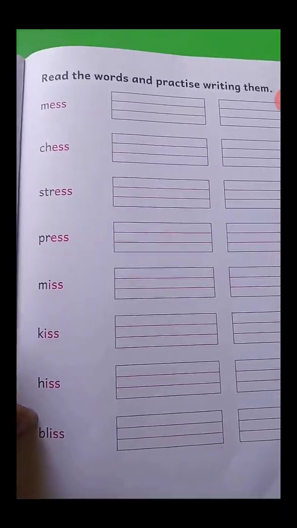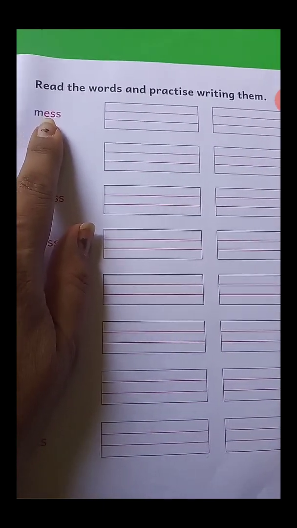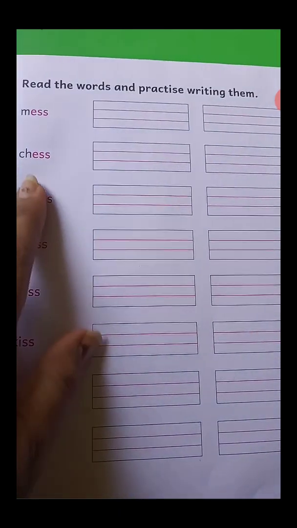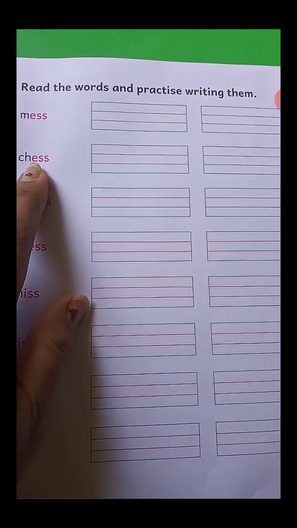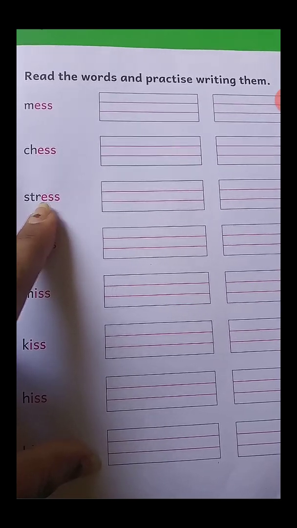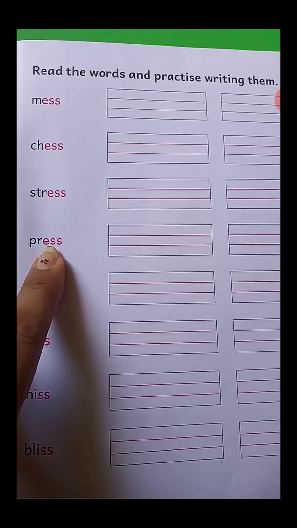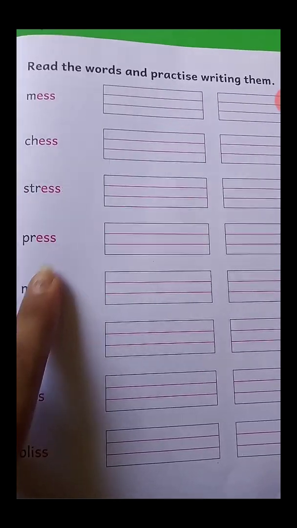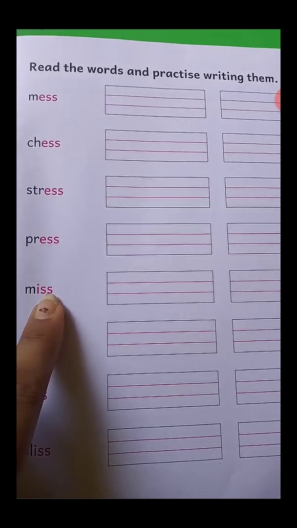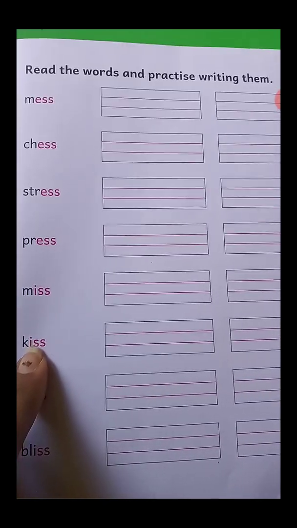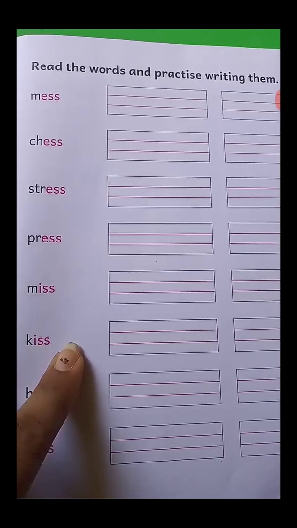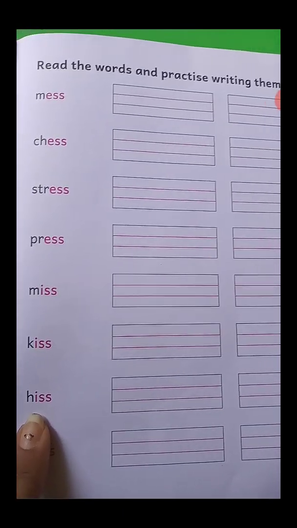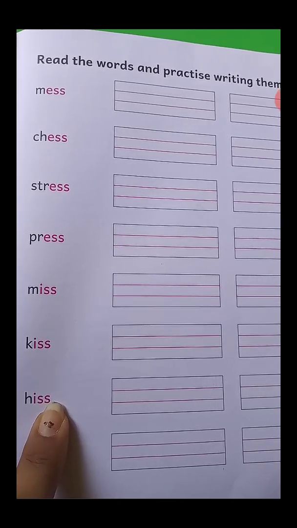Now open page number 59. Here students, you also read. MESS, mess. CHESS, chess. STRESS, stress. PRESS, press. MISS, miss. KISS, kiss. HISS, hiss.